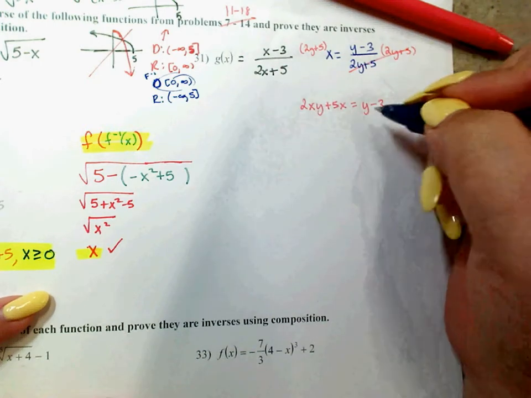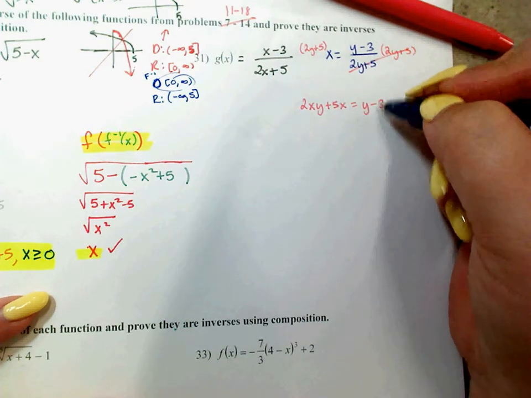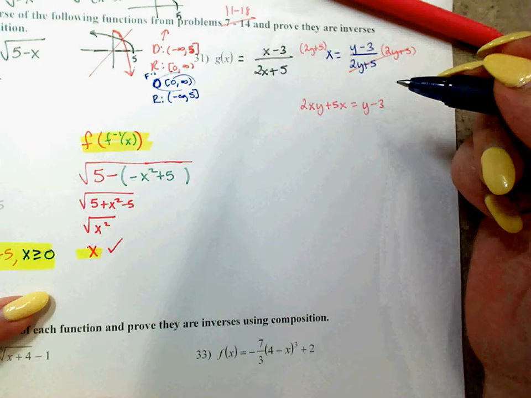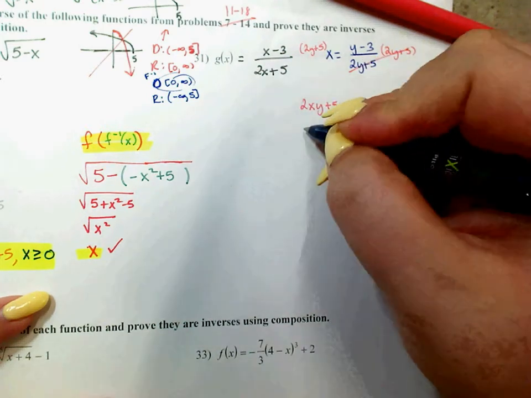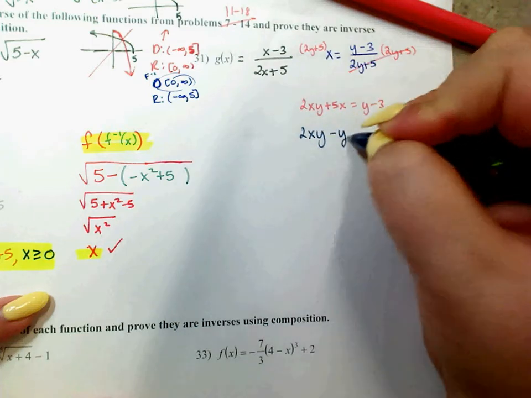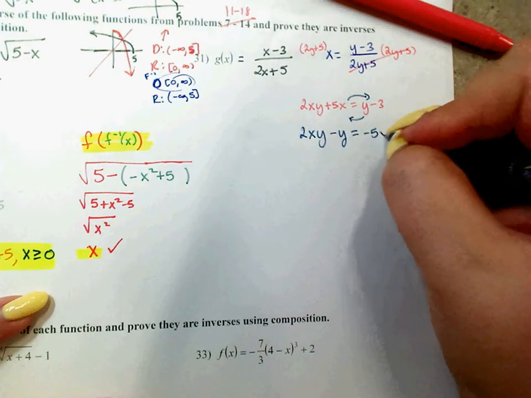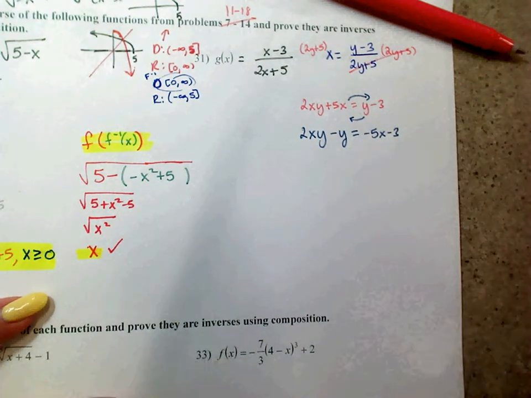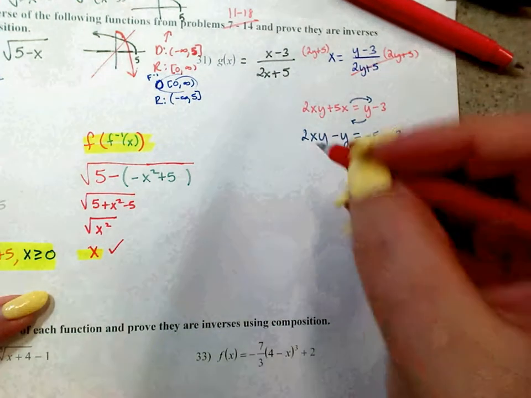If I move the 5x over here, they're both going to be negative, not a big deal. But if I move the 3 over here, that's positive and negative 2xy. Again, it doesn't matter. So I'm just going to go ahead and subtract this y over, so move this over here, but then I'm going to subtract the 5x over there. So negative 5x minus 3, or negative 3 minus 5x, doesn't really matter. I'm still trying to solve for y, and right now I've got two different y's, one in each term.